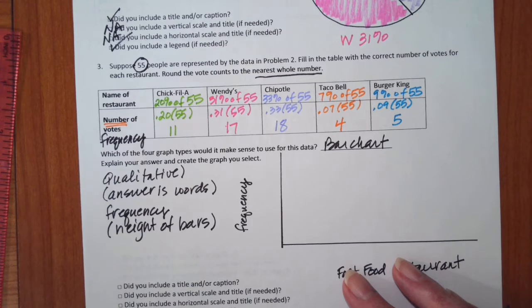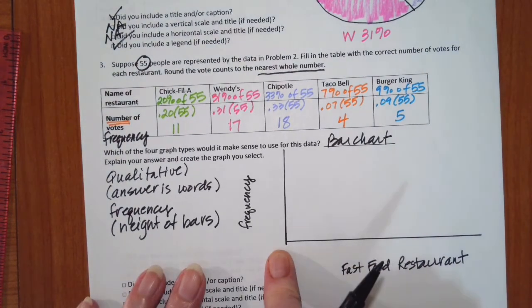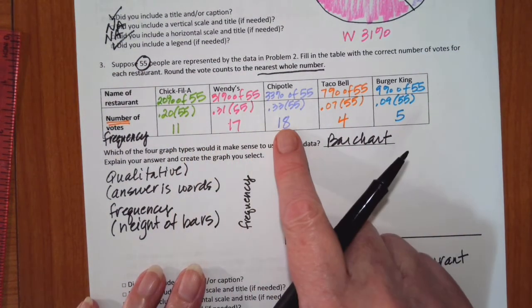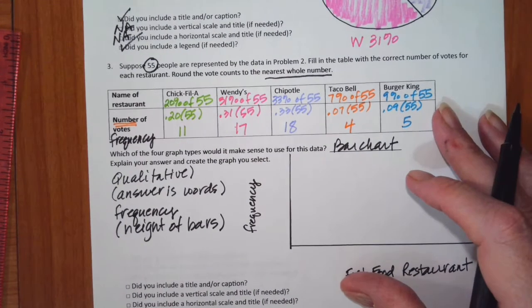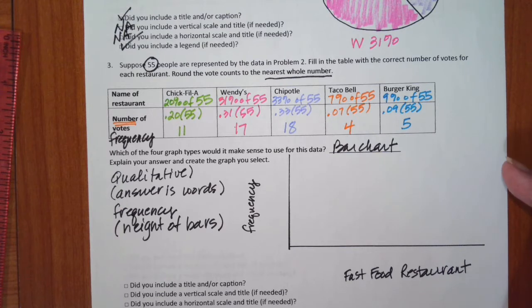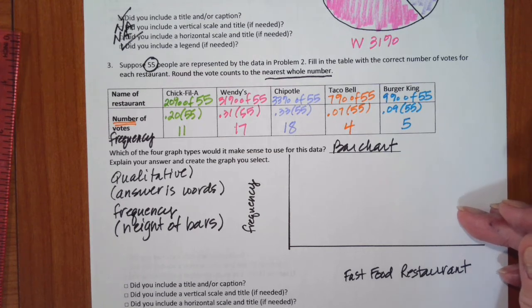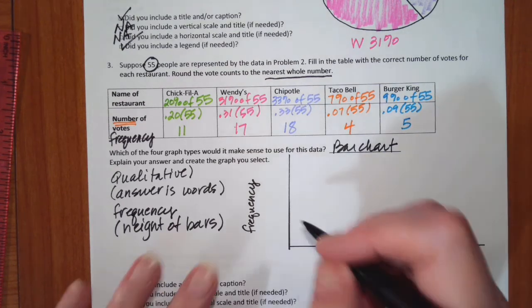Okay. So this is the only part that I need to scale, and I know my highest value is 18. So I can go up by any number that I want. It doesn't matter. If you did it by 2s, it would be really squished together. I guess we could do that though.